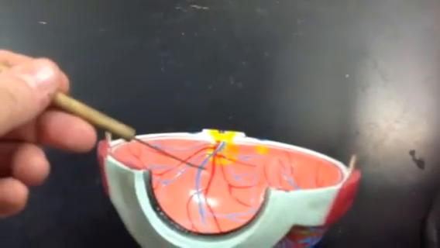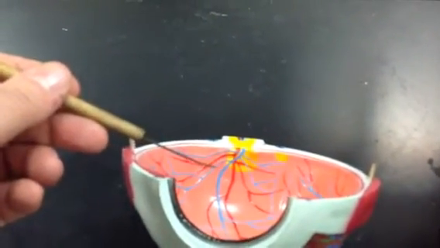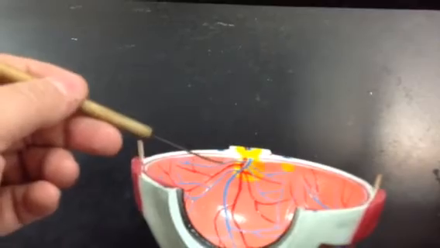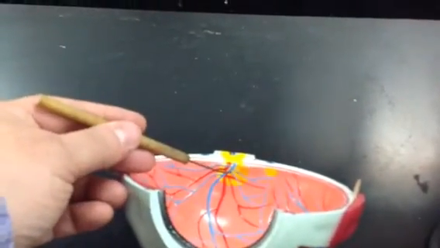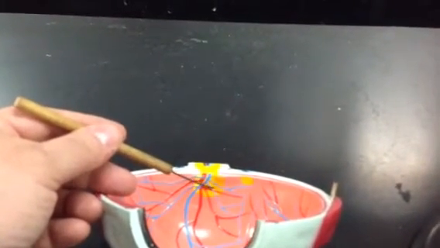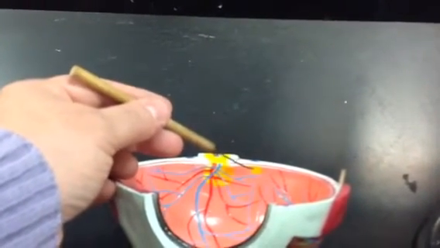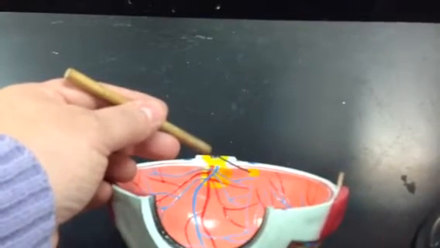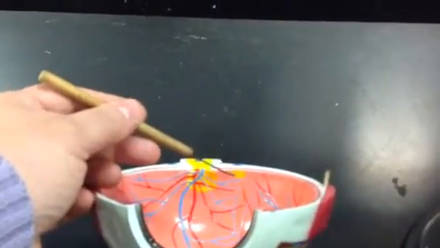Now, within the retina, we have two photoreceptor cells. Those are called the rods and the cones. The cones are present for color and visual acuity. This area right here that we're looking at is the optic disc. With the optic disc, we have no rods or cones present, so that's known as the blind spot of the eye. Right here we have the highest concentration of cones only, and so that's the highest area of visual acuity. It's called the fovea centralis.